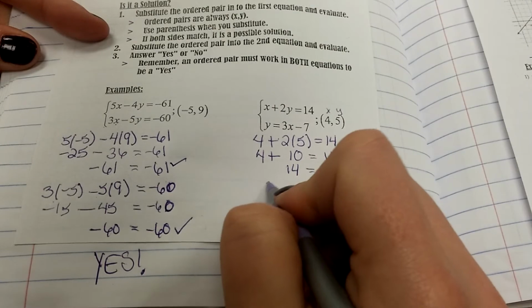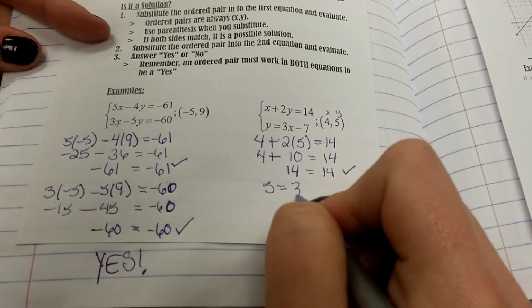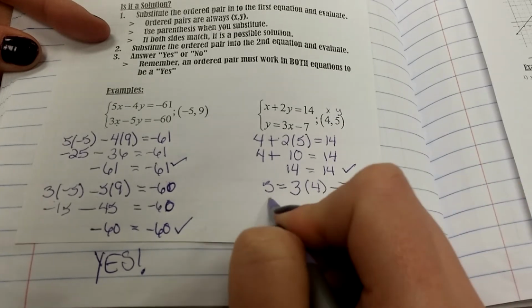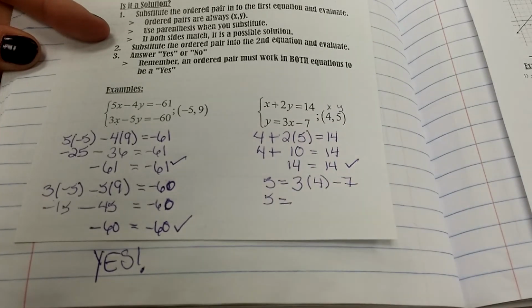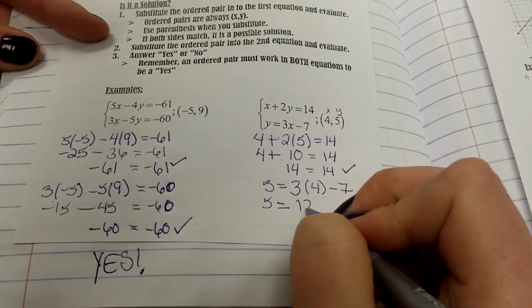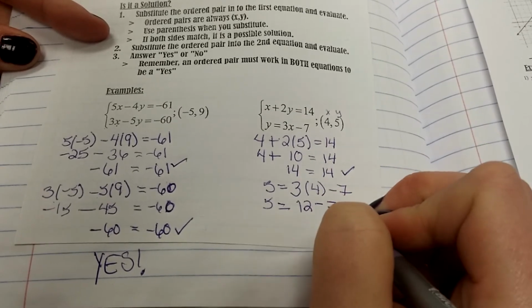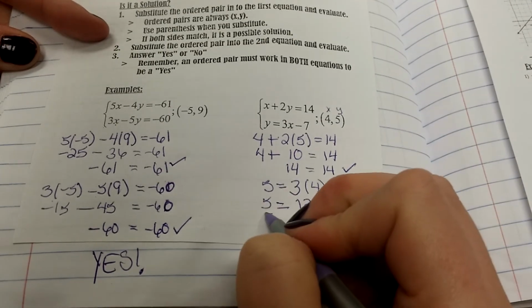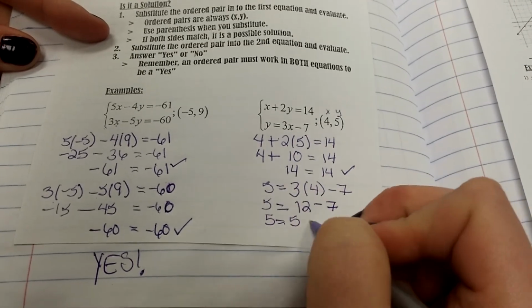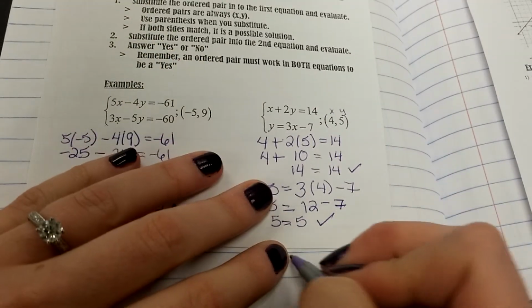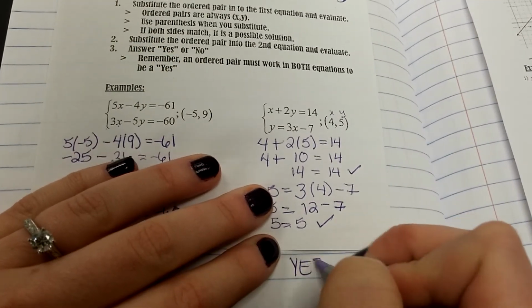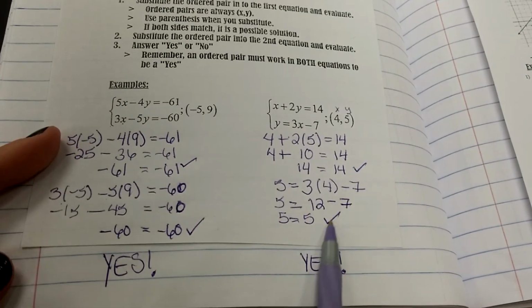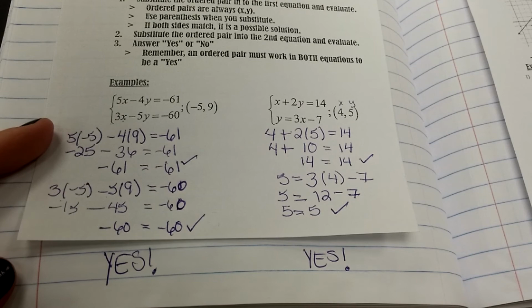So y is 5. So I have 5 is equal to 3 times 4 minus 7. 5 is equal to 3 times 4 is 12 minus 7. And 12 minus 7 gives me 5. So I have 5 is equal to 5. So this one is also a solution. If for some reason you plug in and it only works in one equation, then the answer would be no, not a solution.